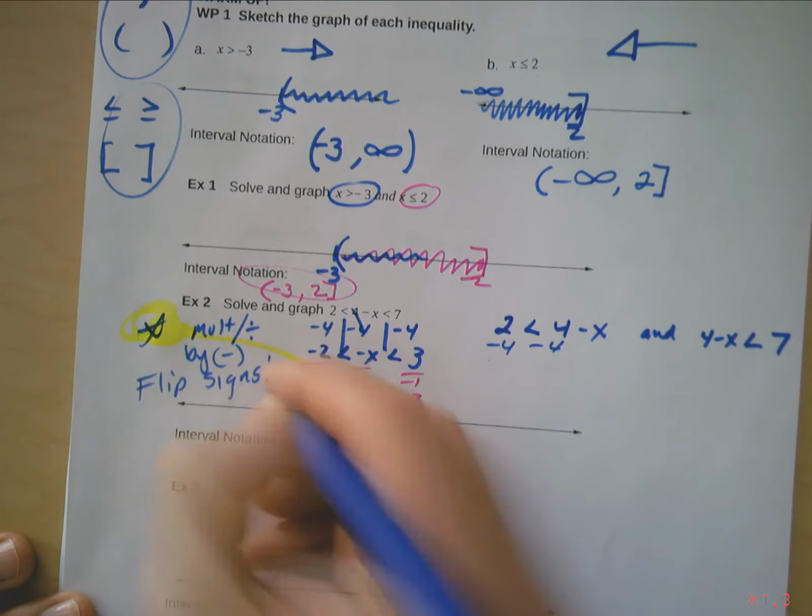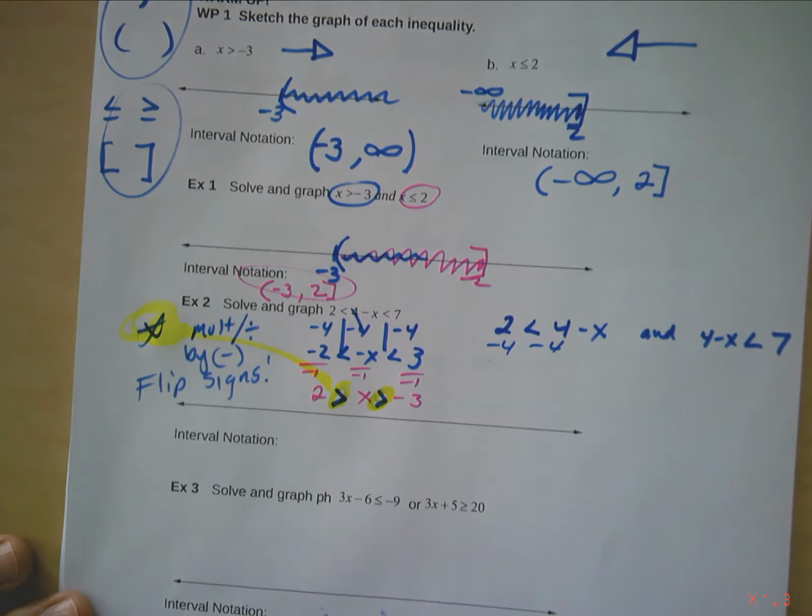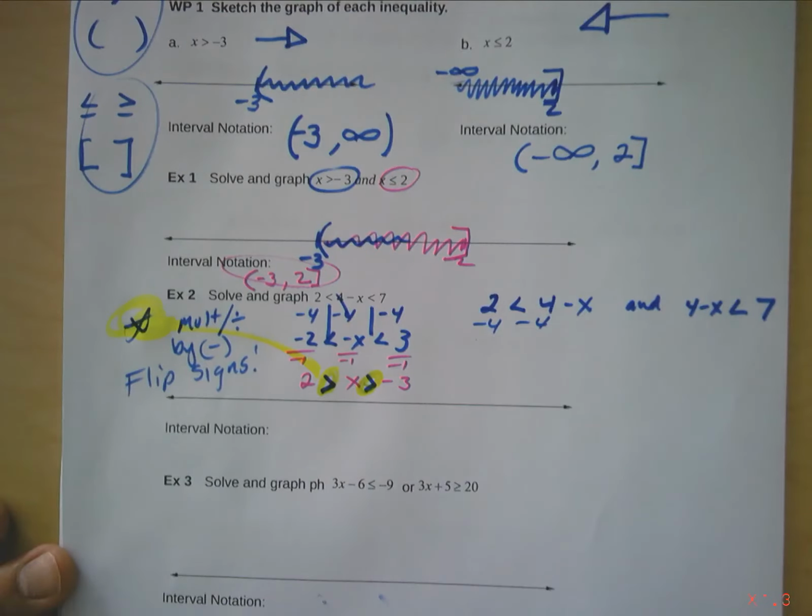Multiply too? Or was that just divide? Multiply or divide, yep. So if you had negative 1/2 and you had to multiply both sides by negative 2, you have to flip your signs. So anytime you multiply or divide by a negative, you have to flip your signs.